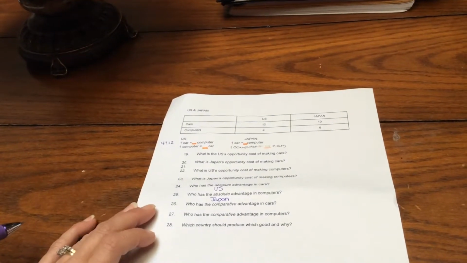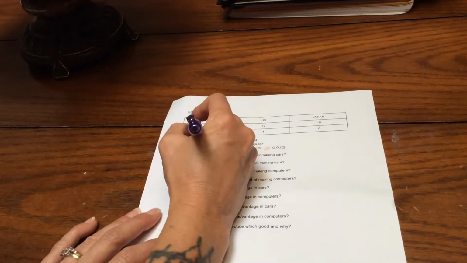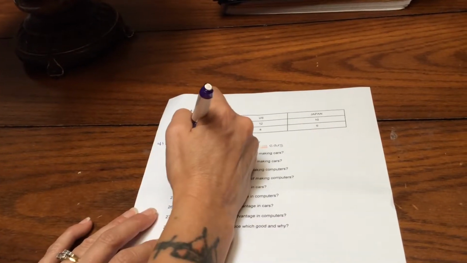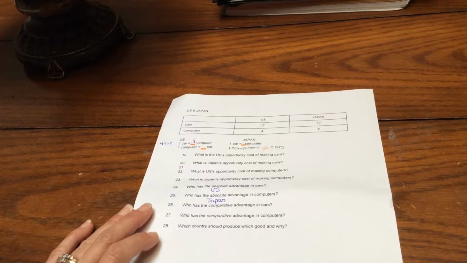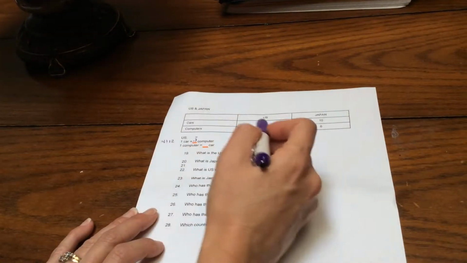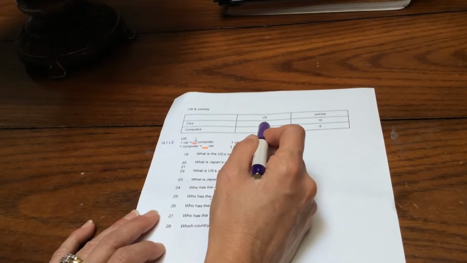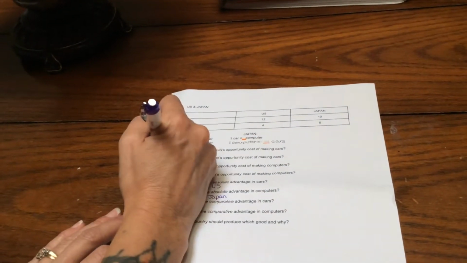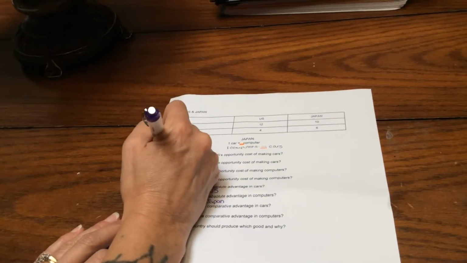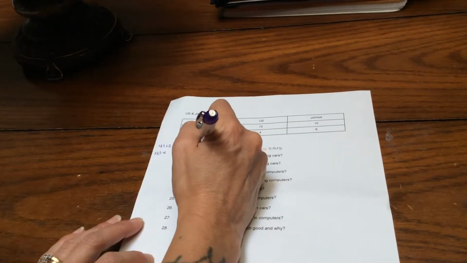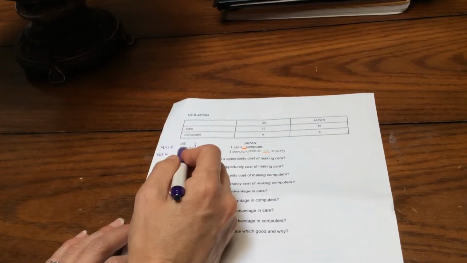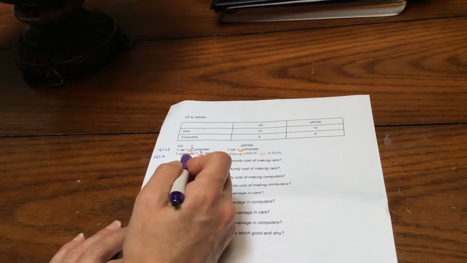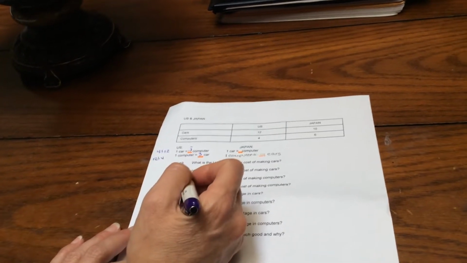And if you take 4 and divide it by 12, you're going to get 0.33, or 0.3 repeating. And if the US makes 1 computer, how many cars do they give up? Again, we're going to divide, this time 12 divided by 4. And if you do the math, 3. So to make 1 car, the US gives up 0.3 computers, and to make 1 computer, they give up 3 cars.